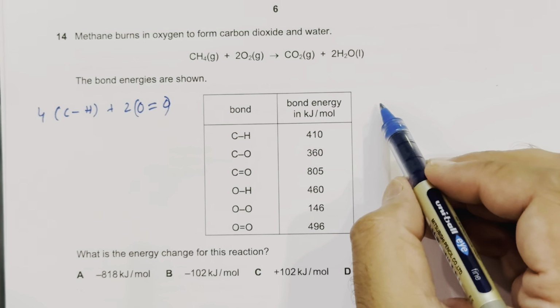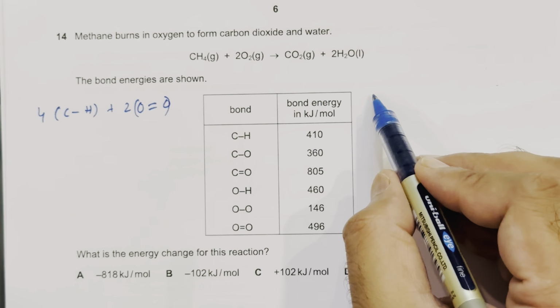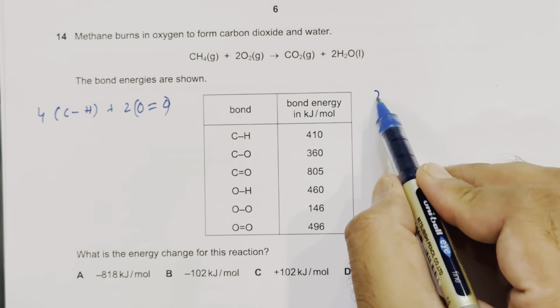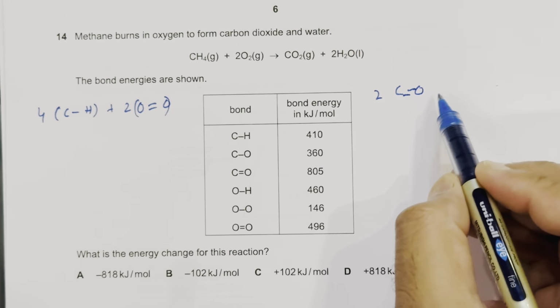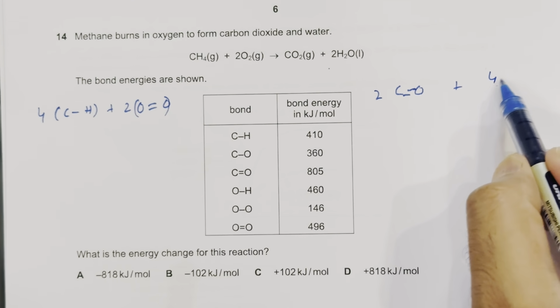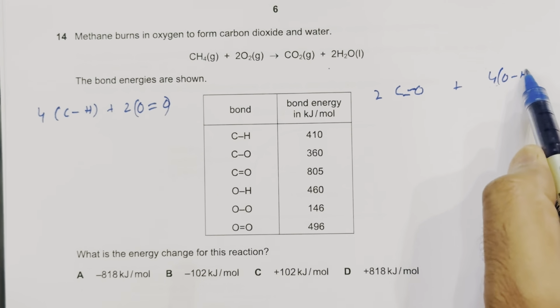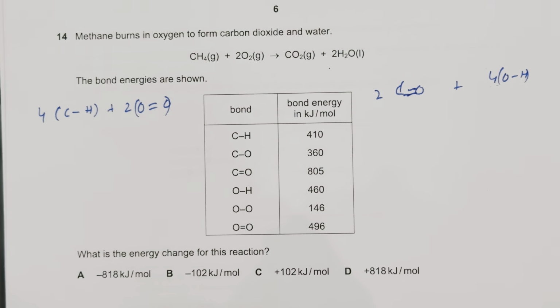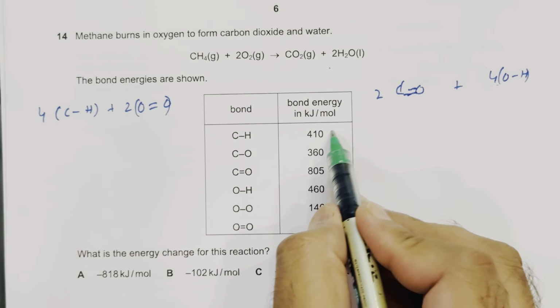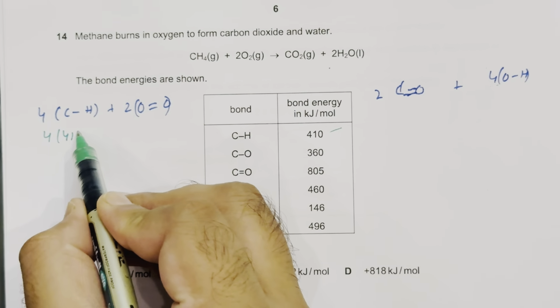And for the products, you have two carbon and oxygen bonds plus 4 hydrogen and oxygen bonds. So you need to calculate their energy. Okay, 4 carbon hydrogen bonds means 4 into 410.